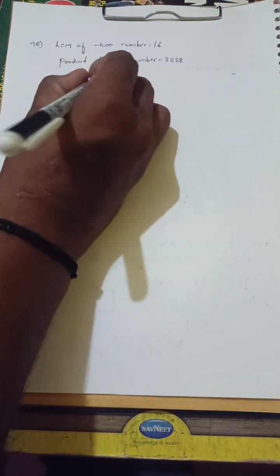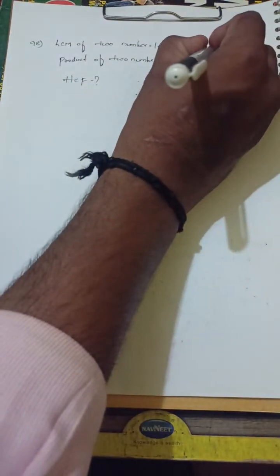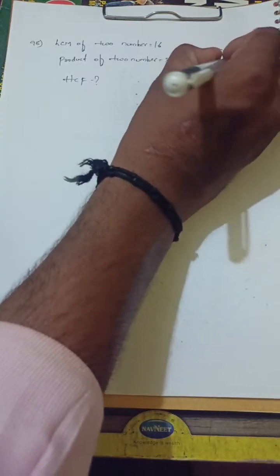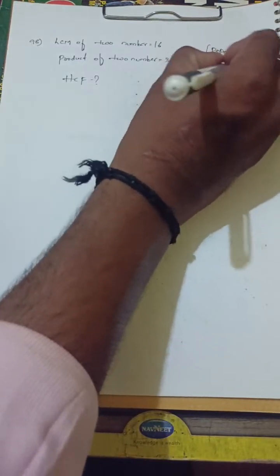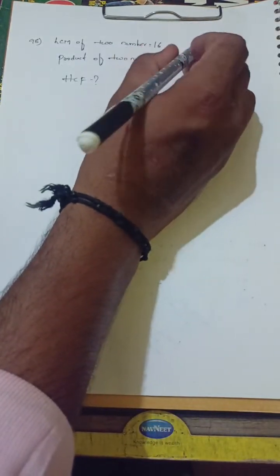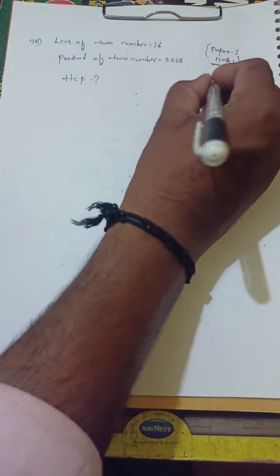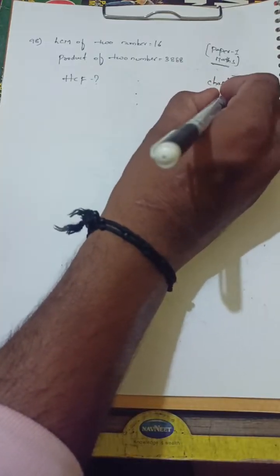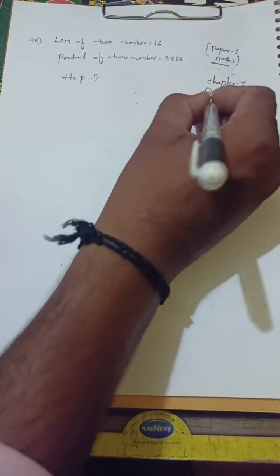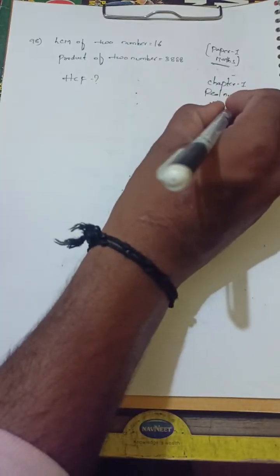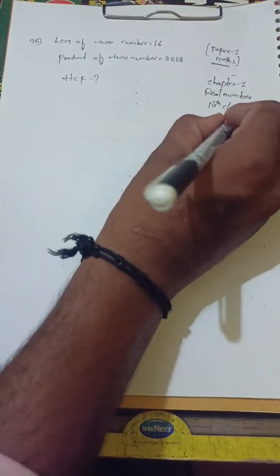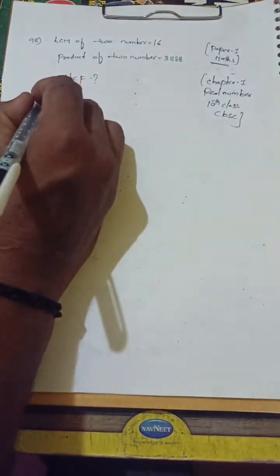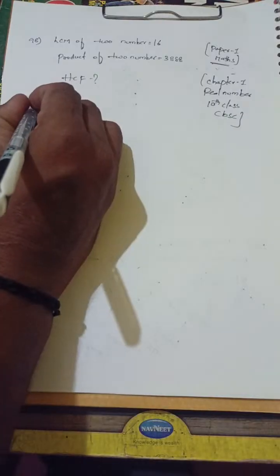So this is from Paper 1 maths. This question we have from chapter number 1, that is Real Numbers, the 10th class first chapter in CBSE. We are having the chapter named Real Numbers. In that we are having a formula.